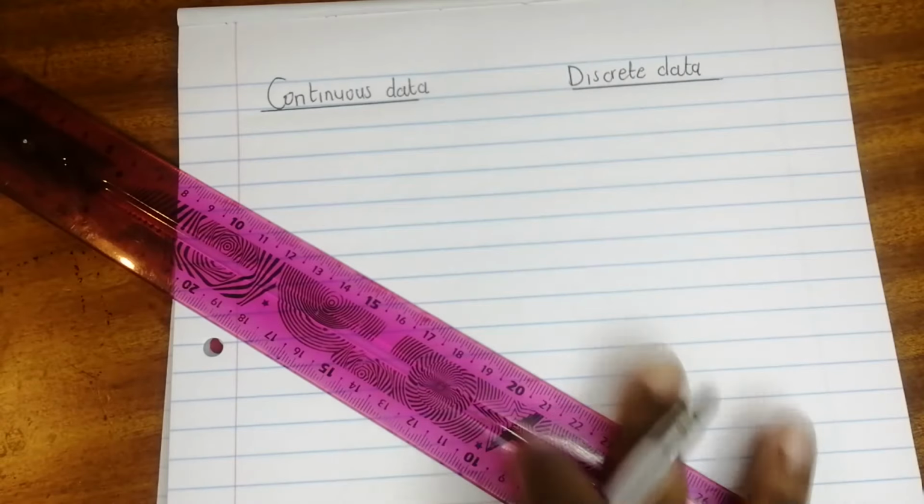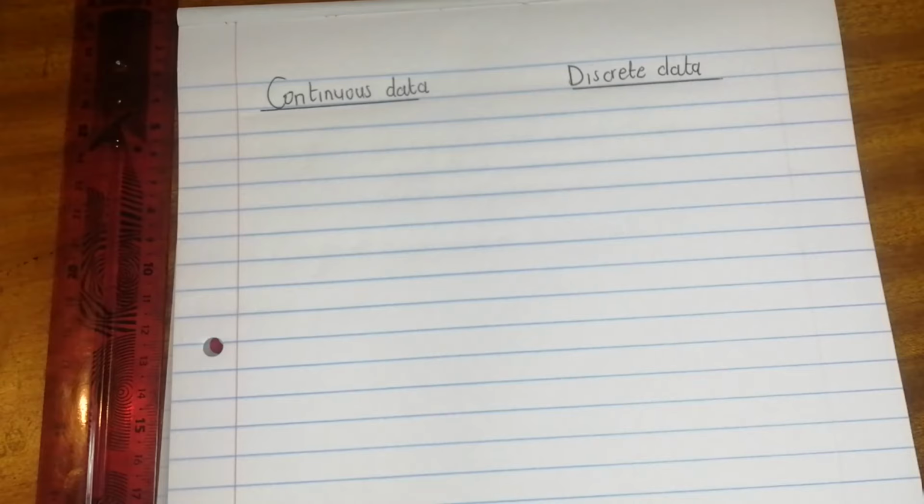So guys, continuous data is data that can be represented as a fraction. Data that can be represented as a fraction can also be considered continuous data, or data that can be represented as an irrational number. When I say an irrational number, I'm talking about a number that's like a decimal, like 1.5, 2.5, or 3.67 or 0.7. So that is continuous data.